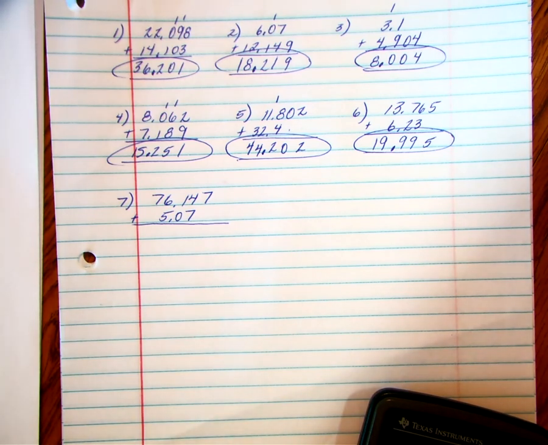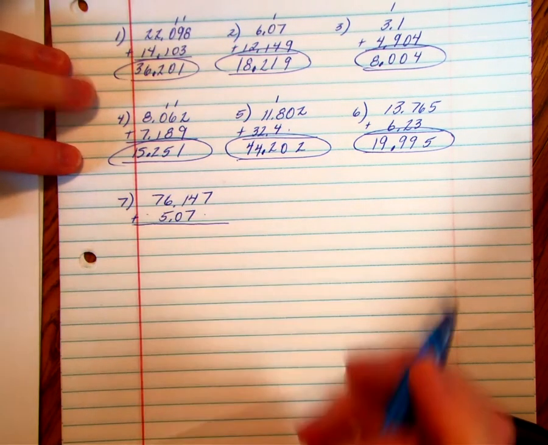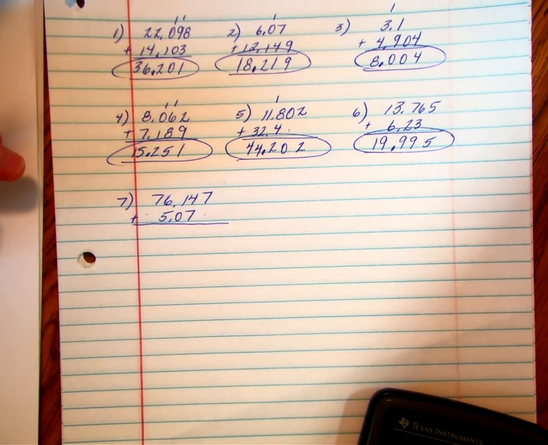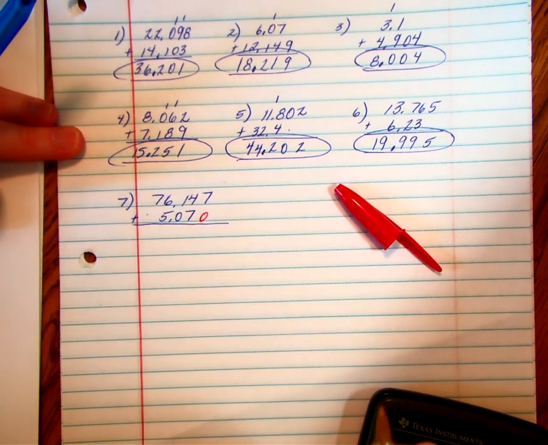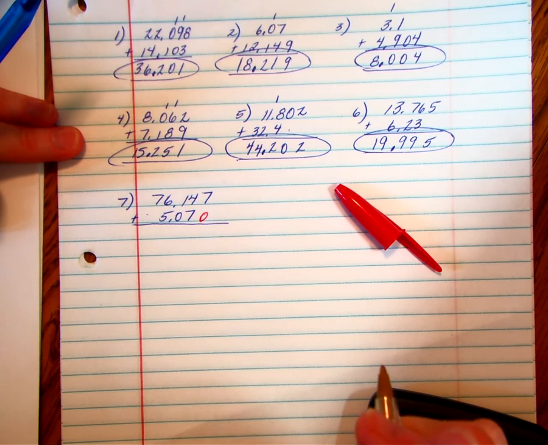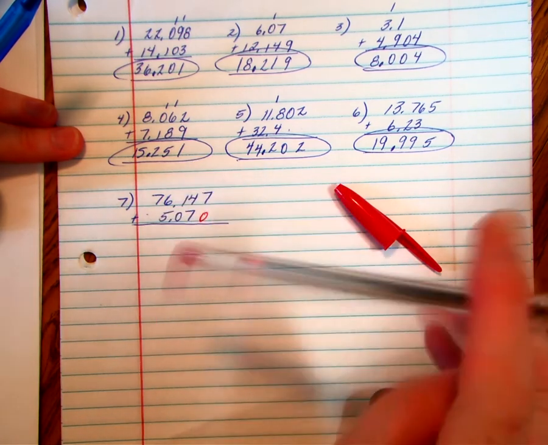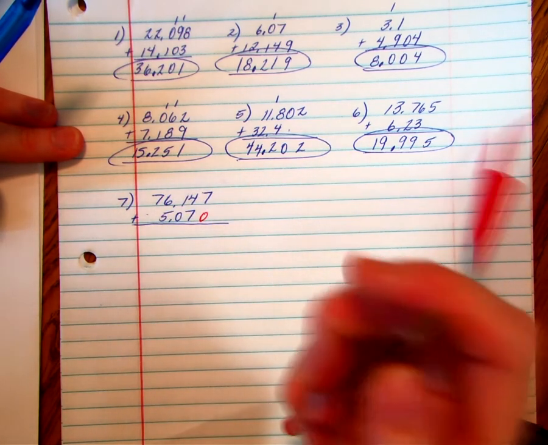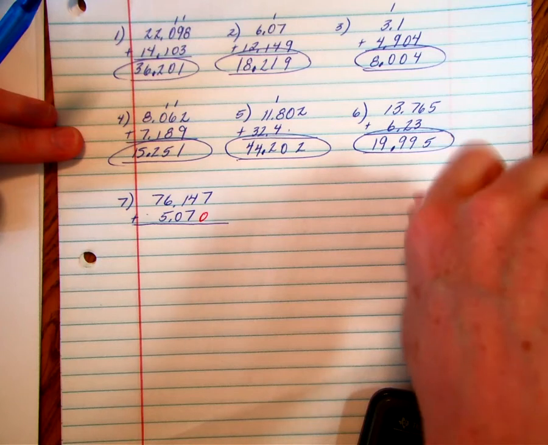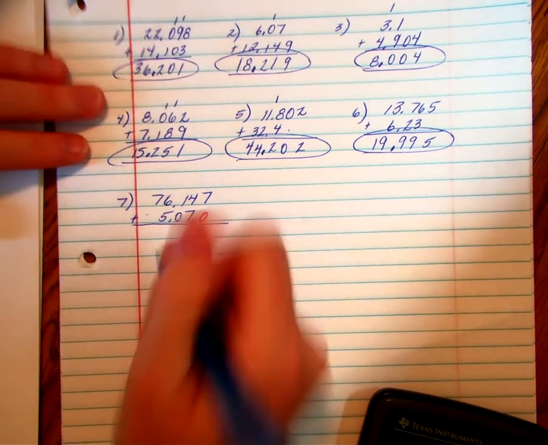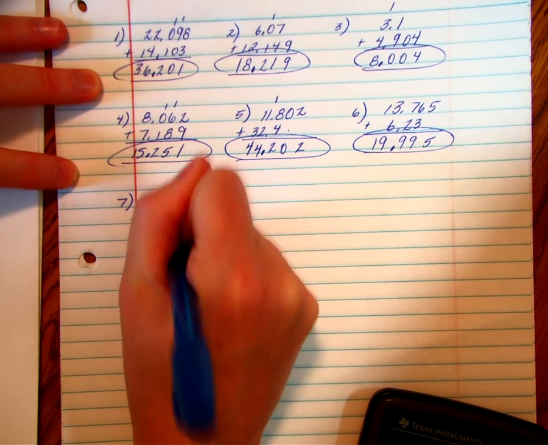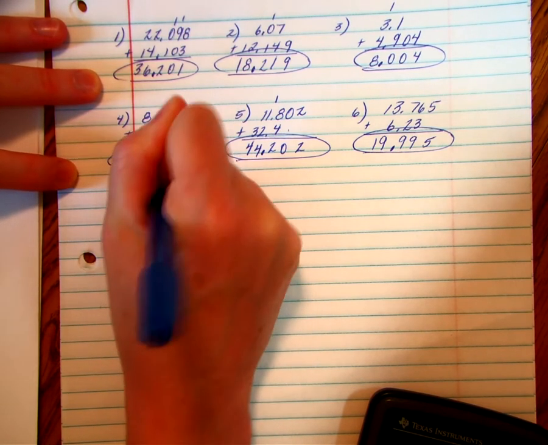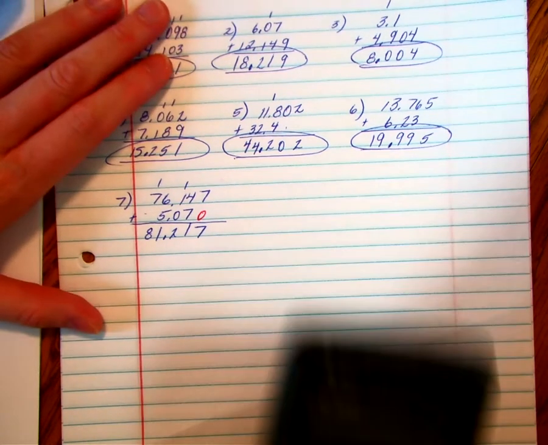76 and 147 thousandths plus 5 and 7 hundredths. You could add a placeholder here and here. And if you're wondering what I mean, you can put in a 0 here and it's okay. You can do that. You don't customarily put a 0 in front of a number unless there's a decimal, but you could if you really wanted to. Let's check that one out.